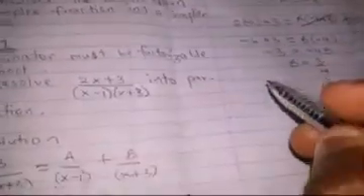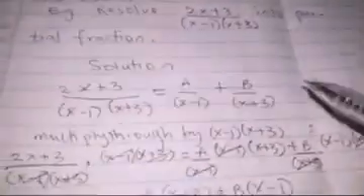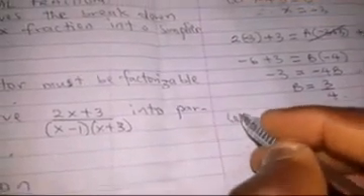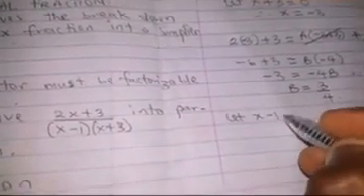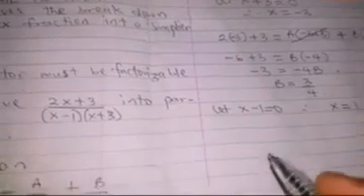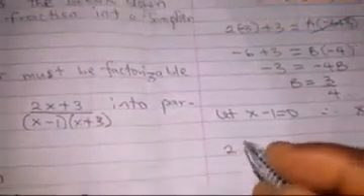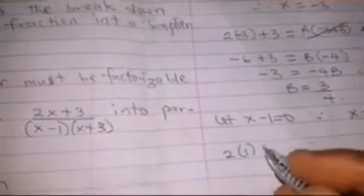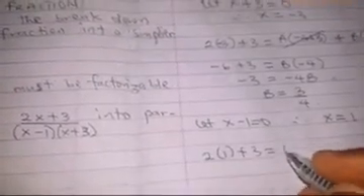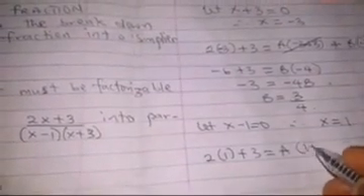Now for A, we can pick the second factor, which is x - 1. Let x - 1 be equal to 0, then x will be equal to 1. If we substitute x equal to 1 in this equation, we get 2 into 1 plus 3 equal to A into (1 + 3) plus B into (1 - 1).